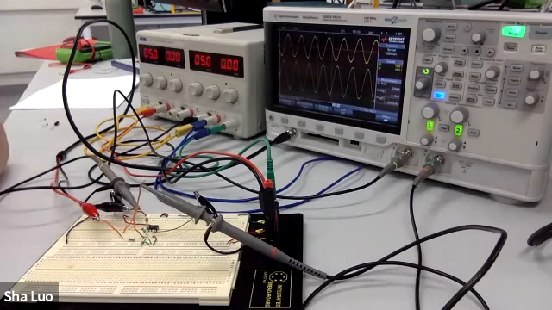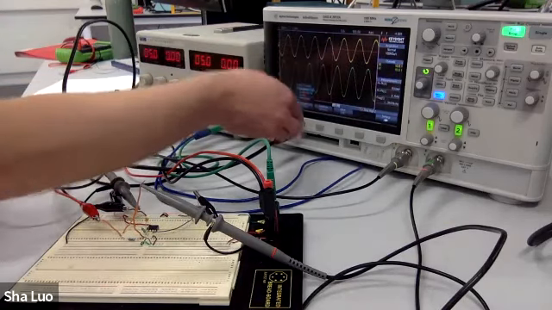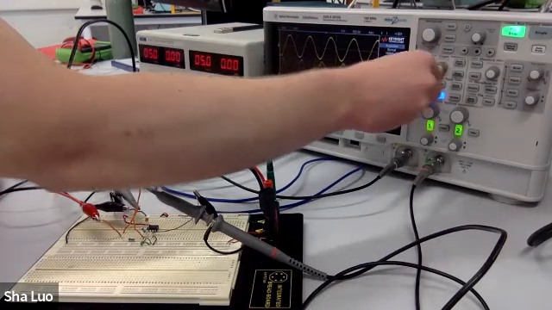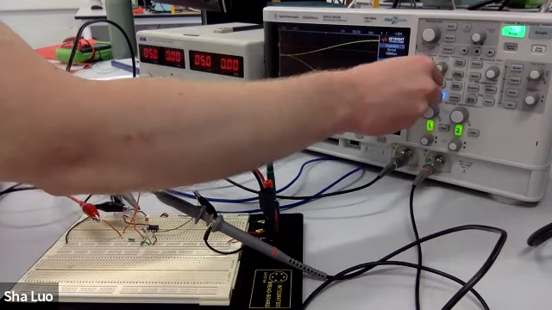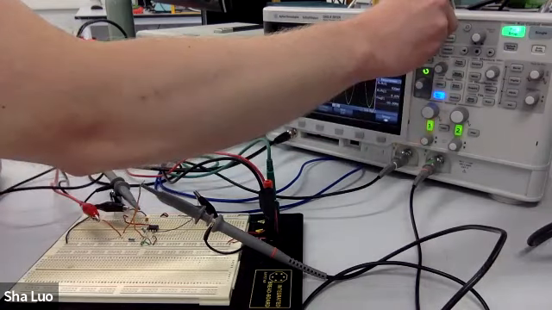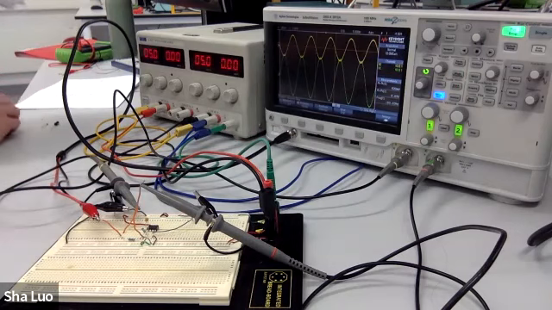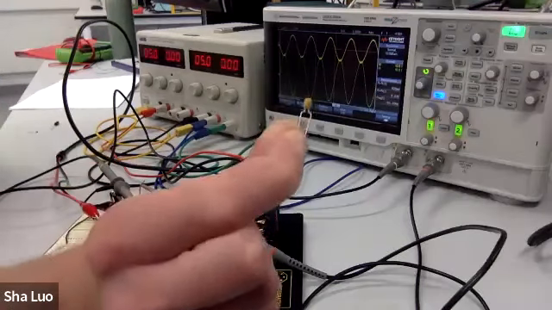Okay, I'm now going to dial the frequency back down to 100 hertz and repeat this with the next capacitor. So that was with the 1 nanofarad capacitor. We're now going to use the 10 nanofarad capacitor, which has the numeric code 103.